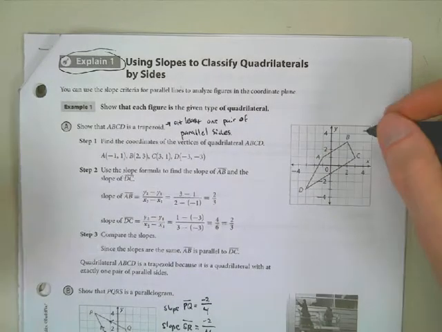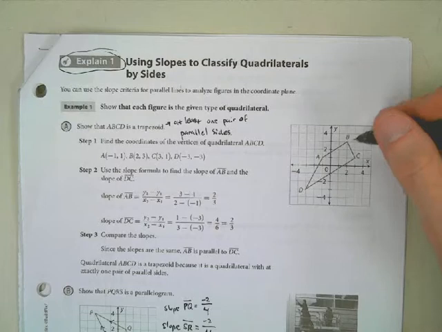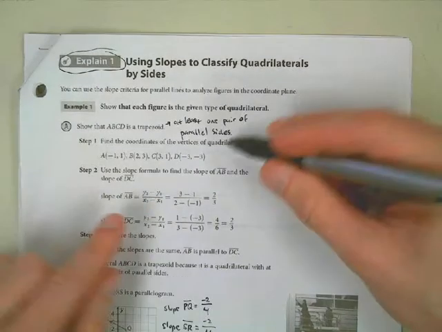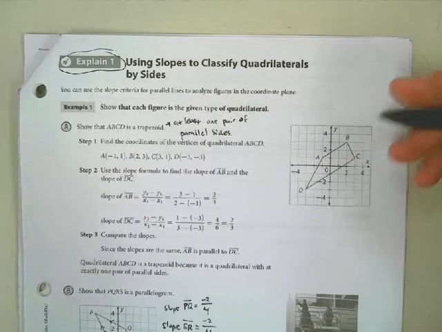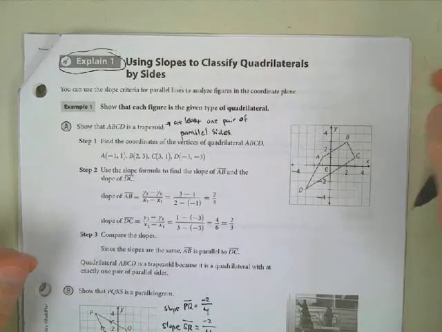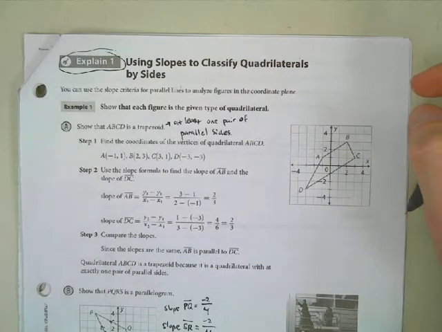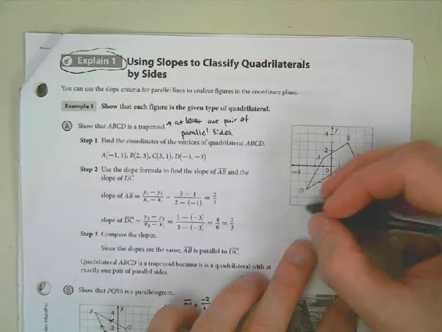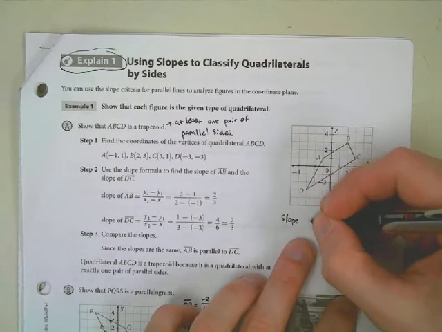And Haley correctly pointed out here that it looks like the one pair of parallel sides is AB and DC. How can we show that AB is parallel to DC in the coordinate plane here? What do we need to find? The slope. So let's just count the slope. So we'll do the slope of AB.